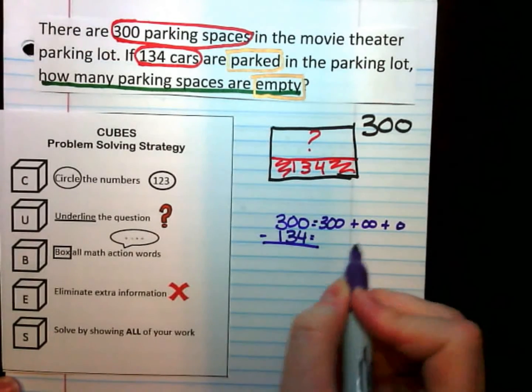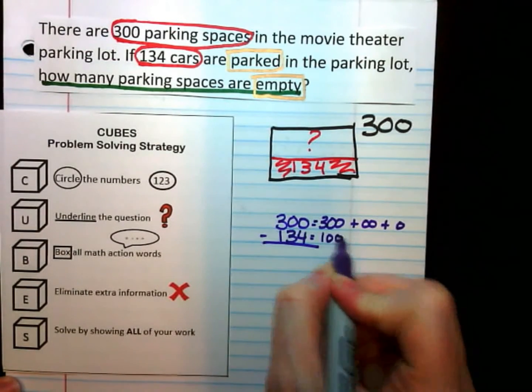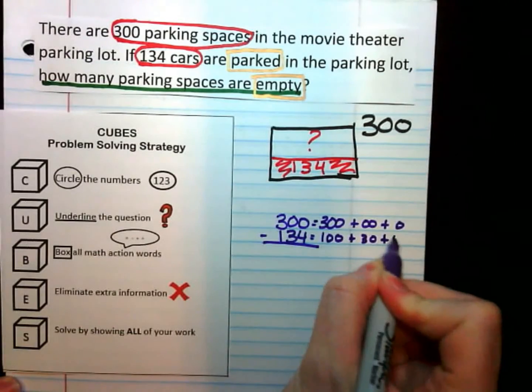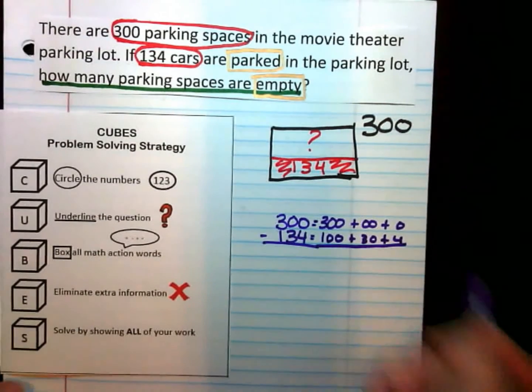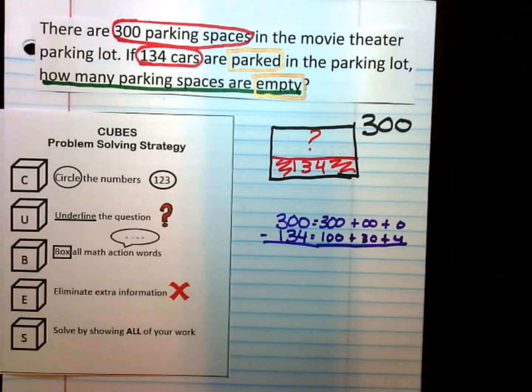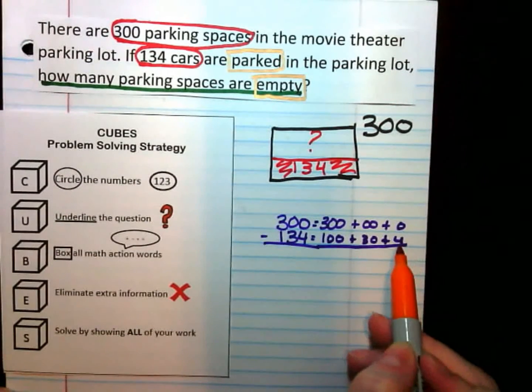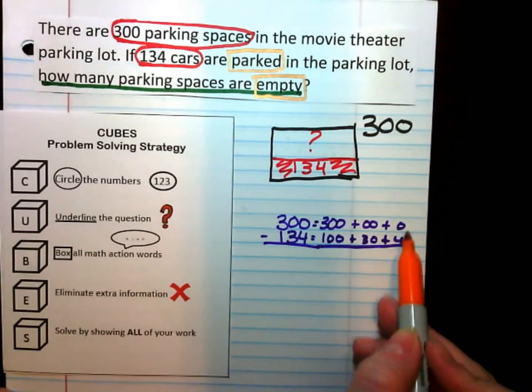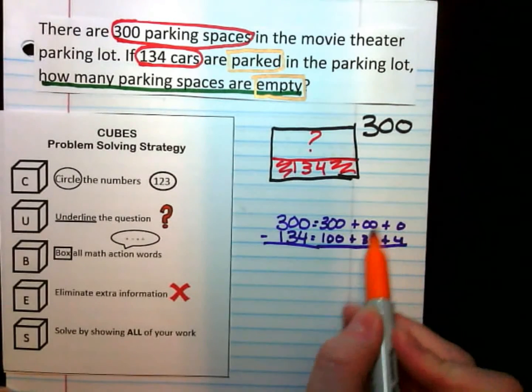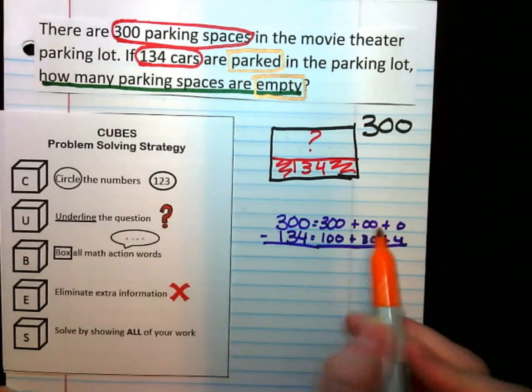And then my 134 is 100 plus 30 plus 4. Now I need to solve it. If I'm going to solve this problem, I start in the ones place. Well, I can't take 4 from 0 and get a positive number. So I have to go next door. Well, he has none to give me. So I have to go next door again.